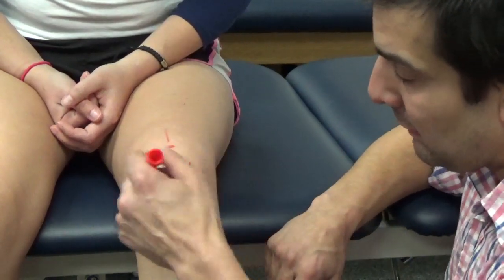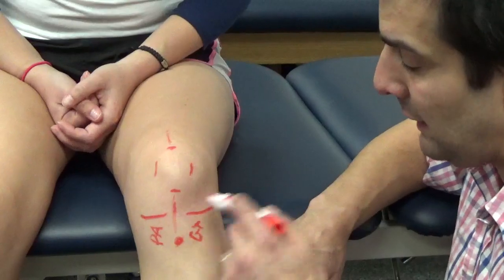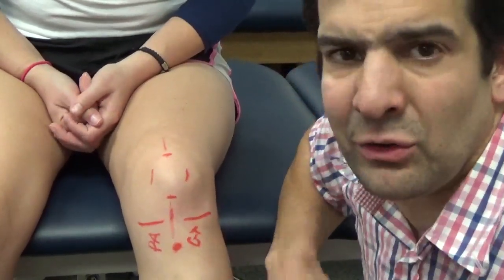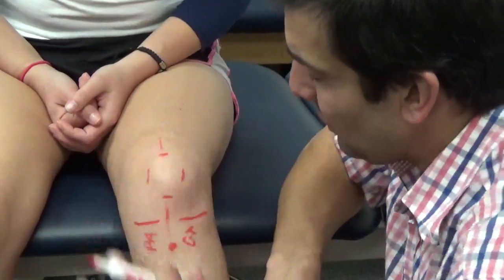Once you understand and can manipulate and move your way all around the anterior and lateral knee, all the ligaments, all the insertions of the muscles, it's just connecting the dots. But make sure you feel comfortable manipulating and moving your way around the knee.